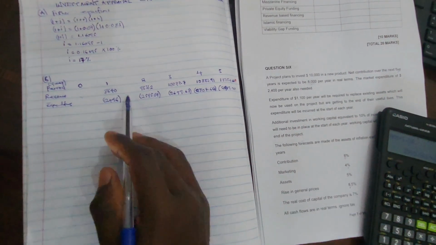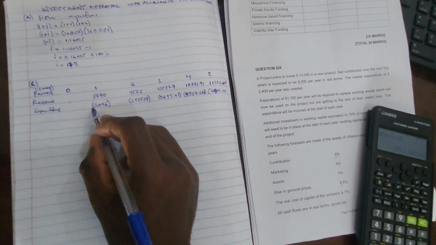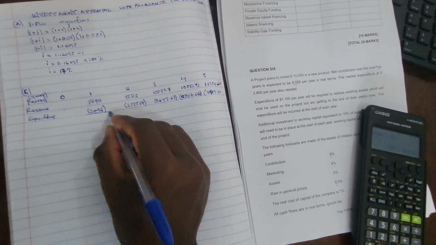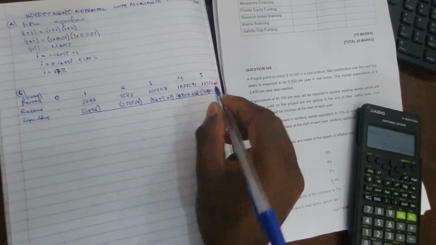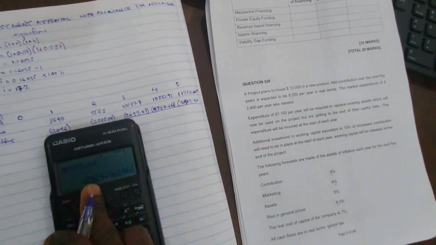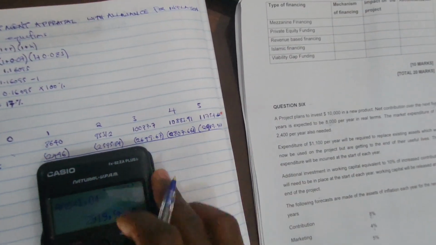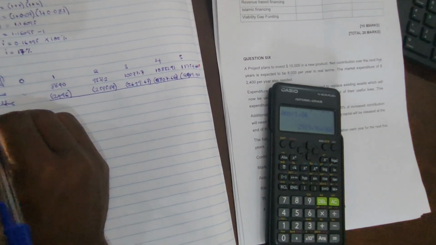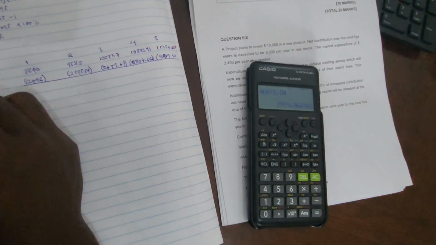if you want to find your operating cash flows, you just subtract. We're simply going to subtract here. So we'll start from here since we already have the value there, so that we can find our operating cash flows.